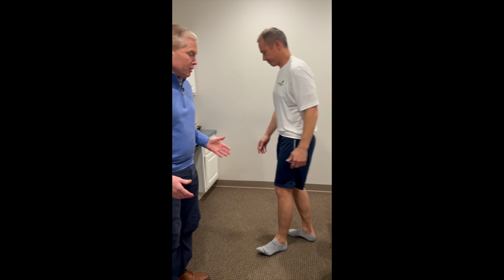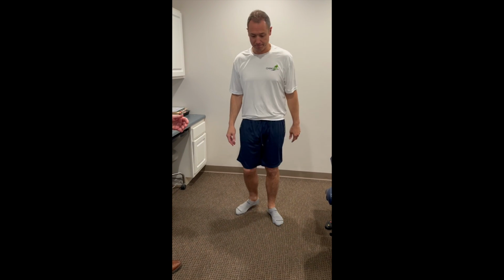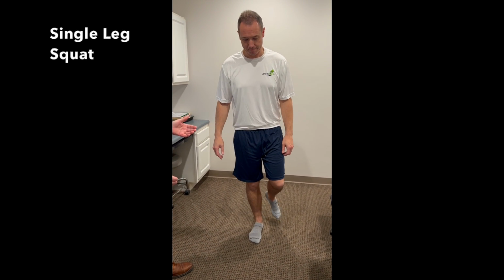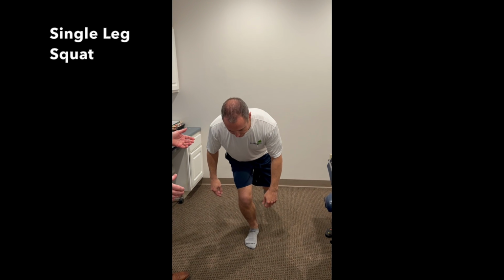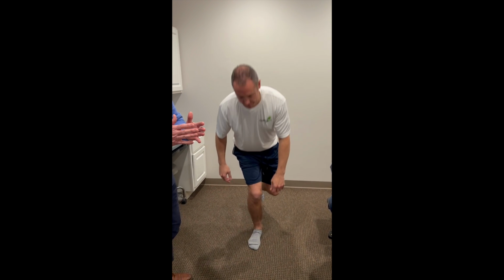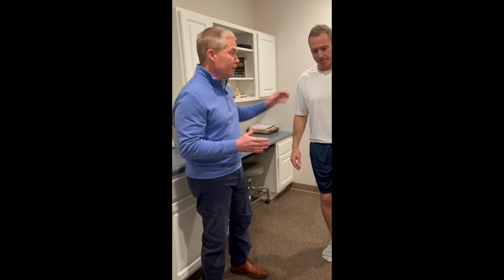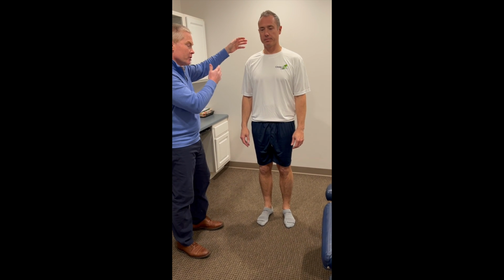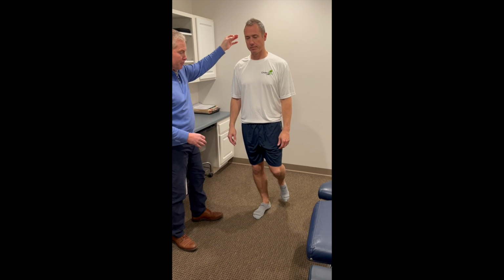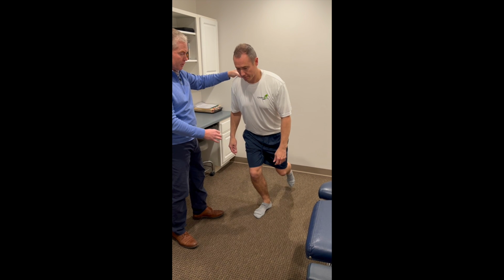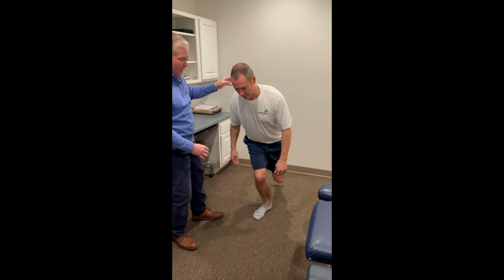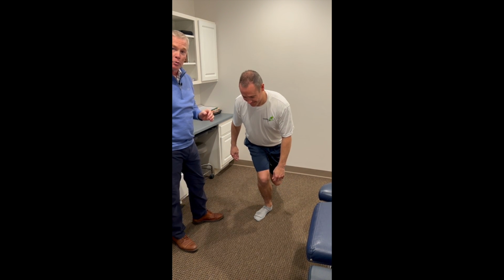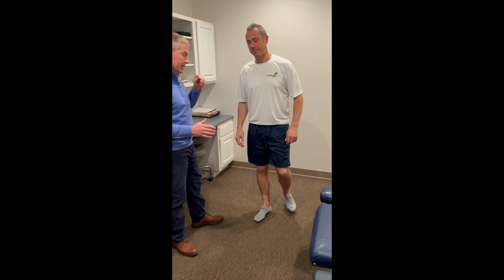So we have that patient stand on one leg facing the camera and then squat down. And what we're really looking for is what happens to his leg. Does his leg dive medially or does it stay stable? One of the things that we'd like the patient to do is imagine they're being pulled up by a string when they're doing this, and then squat down. So keep your back up nice and straight and then squat down. And somebody who has hip abductor weakness is going to allow that knee to dive inward.